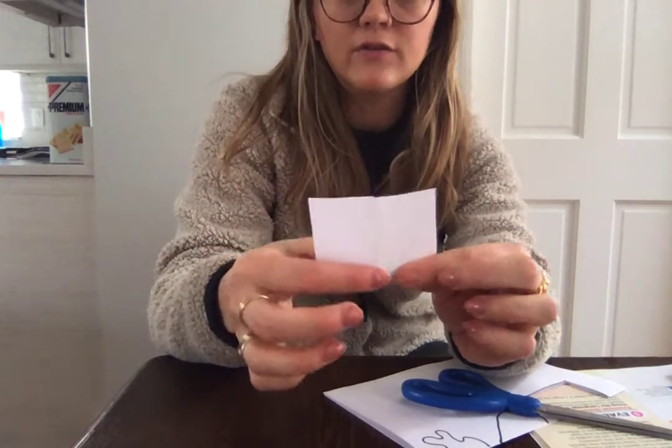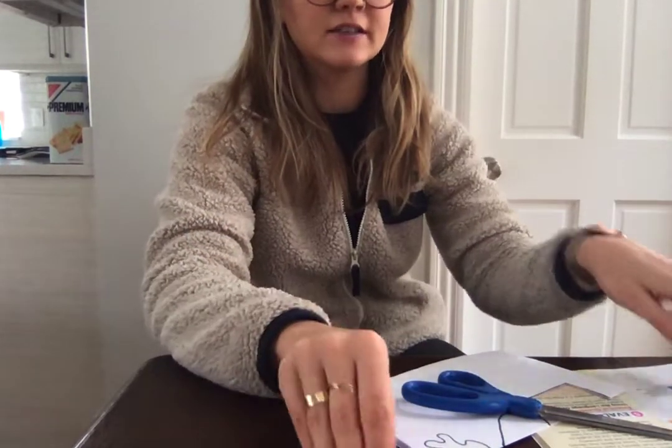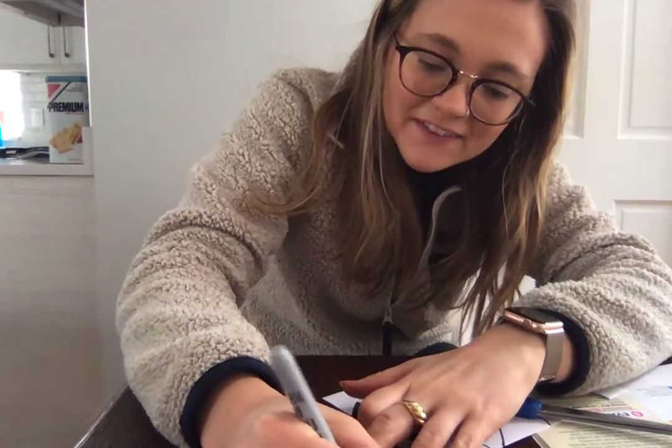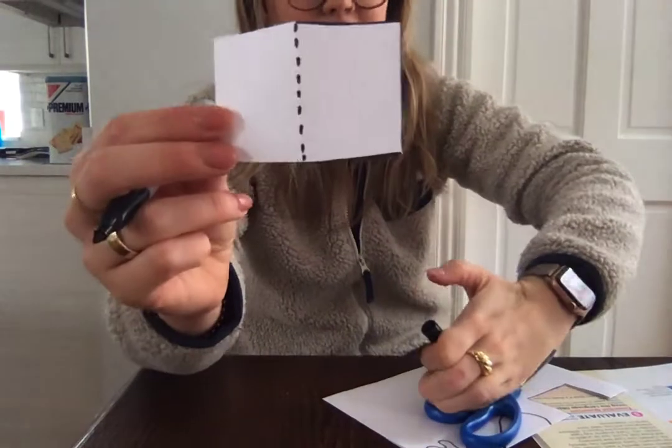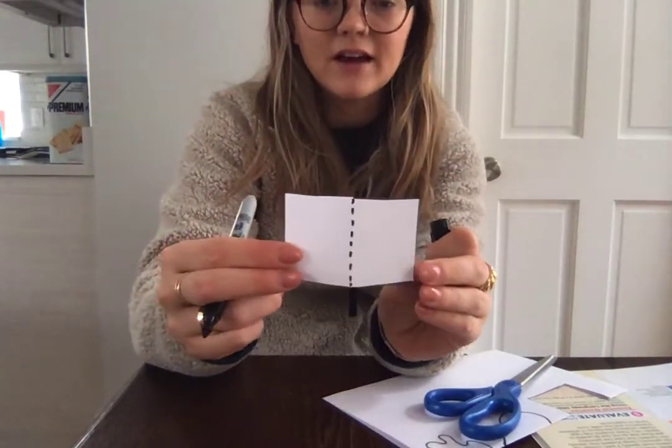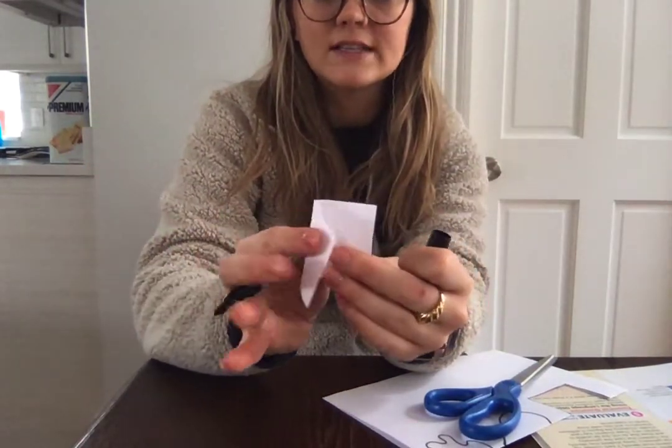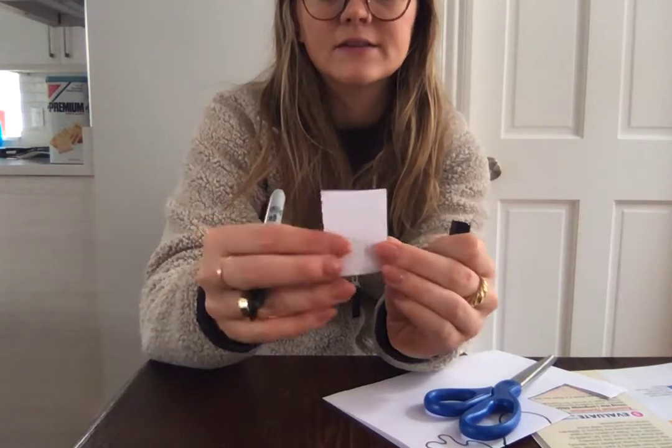And where the fold is, I'm going to draw a dotted line, which I call my line of symmetry. So this shape has line symmetry because if I fold one side over the other, it's a perfect match.